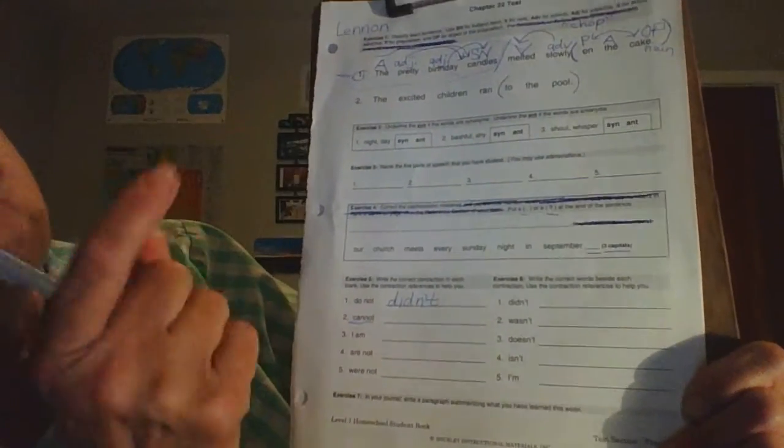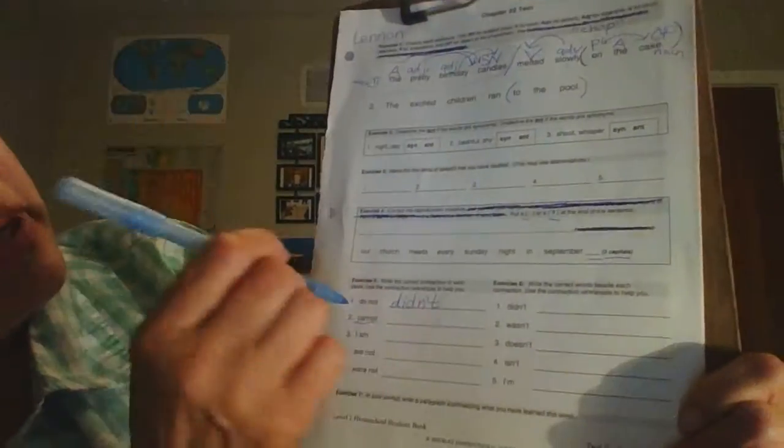We're going to do the opposite. We're going to split contractions back into their two words. By the way, once in a while, cannot used to be two words, can and then not. Eventually it became one word in our language. So that's an exception in contractions. When I say it's two words contracting together, in this case, cannot is not two words. I just want to clarify that.